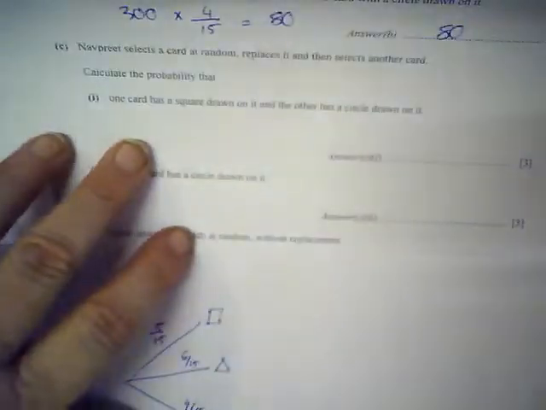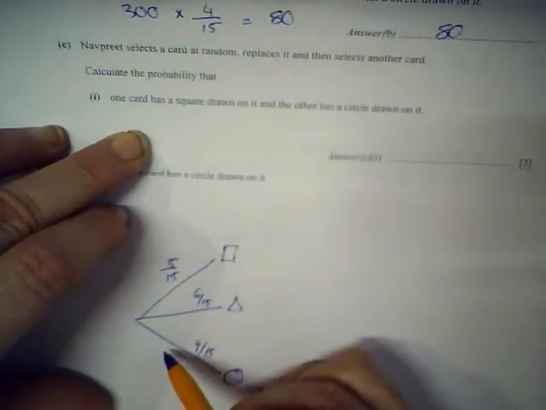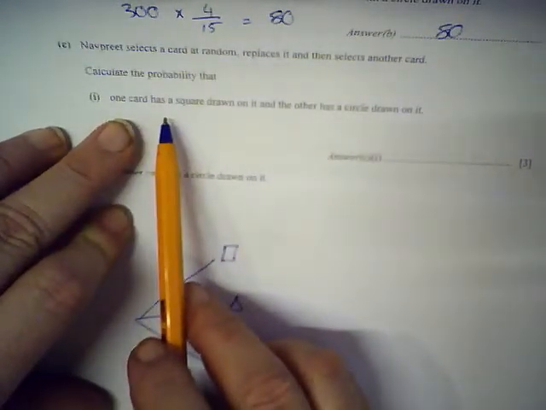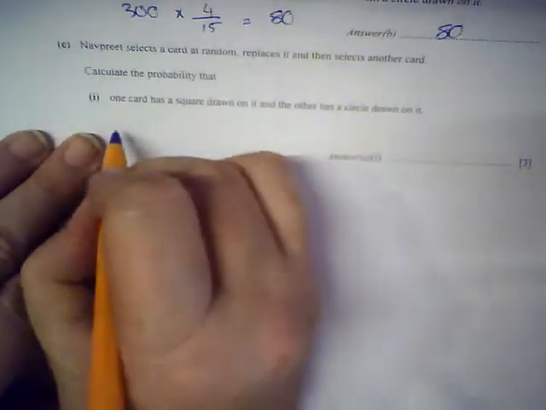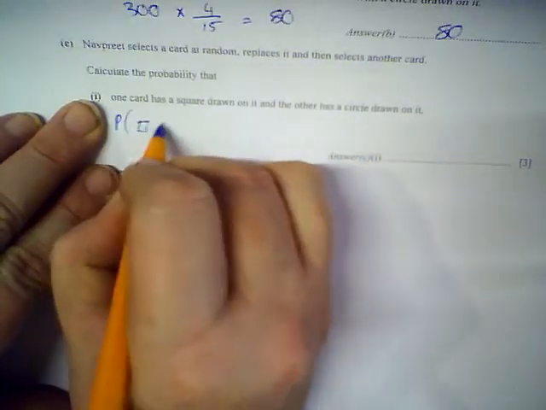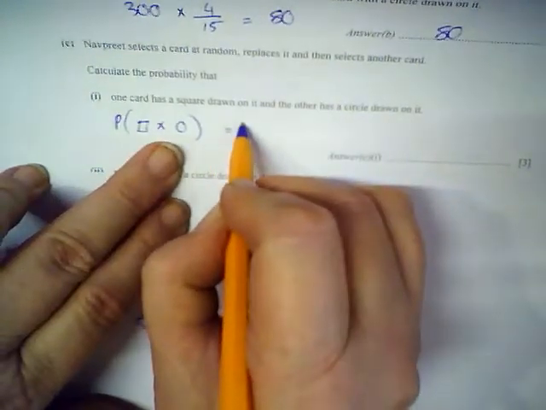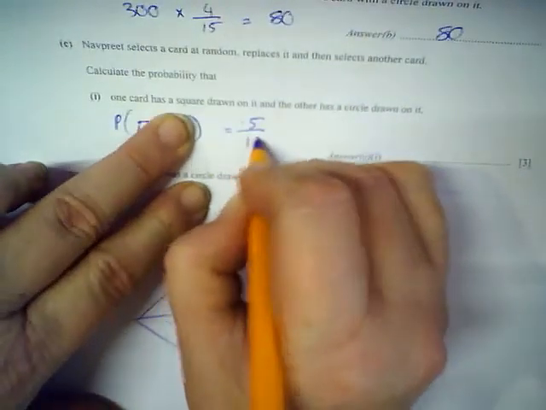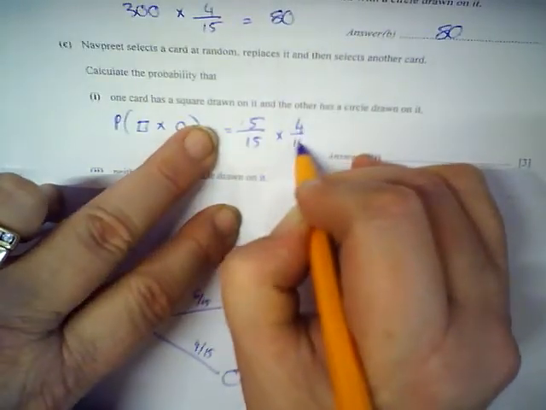Navpreet selects a card at random, replaces it, and then selects another card. So she selects a card, puts it back, and then selects another card. Find the probability that one card has a square drawn on it and the other card has a circle. So it would be the probability of a square times the circle. The probability to get a square is 5 out of 15, times to get the circle is 4 out of 15.